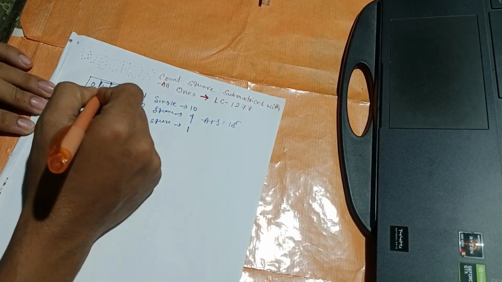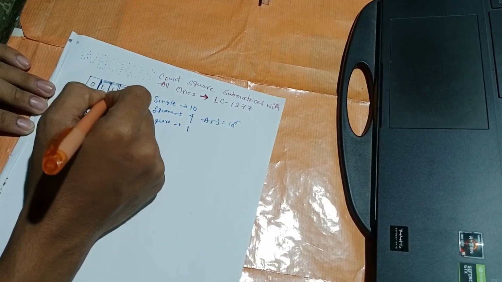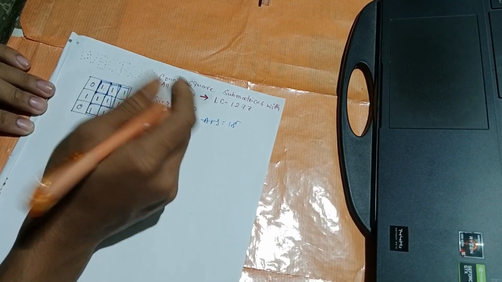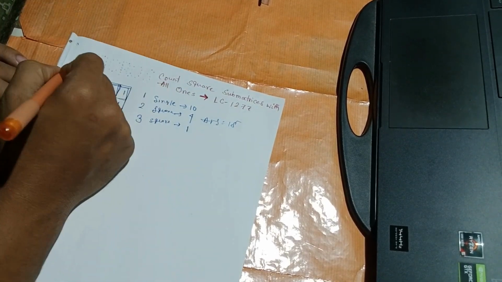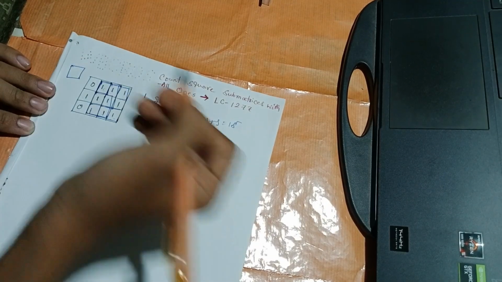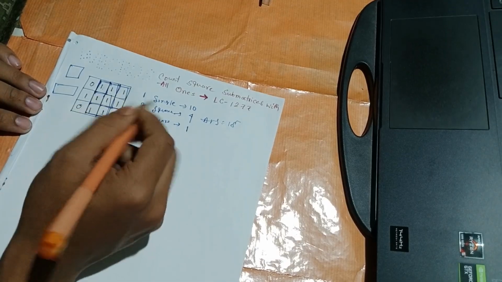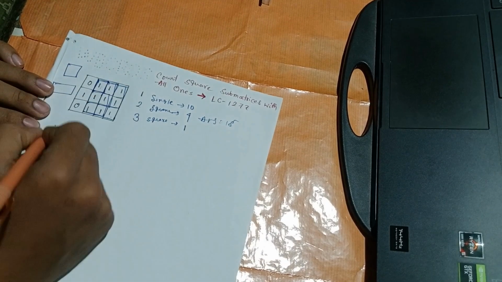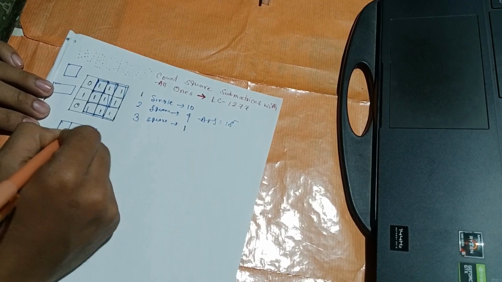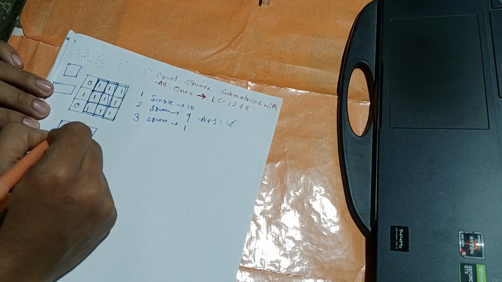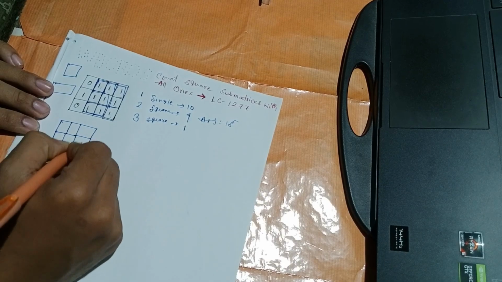Okay, so you see this box, only this contains one. What does square mean? Square means all sides are the same. Okay, this is my square. This is not a square, it is a rectangle. So if you see how many squares meet here, this is my answer.